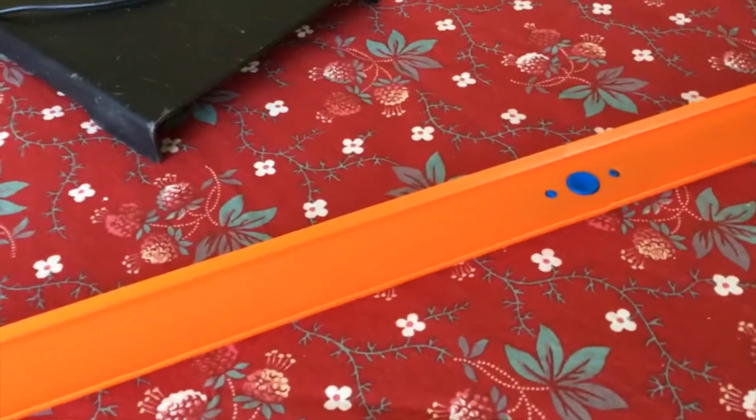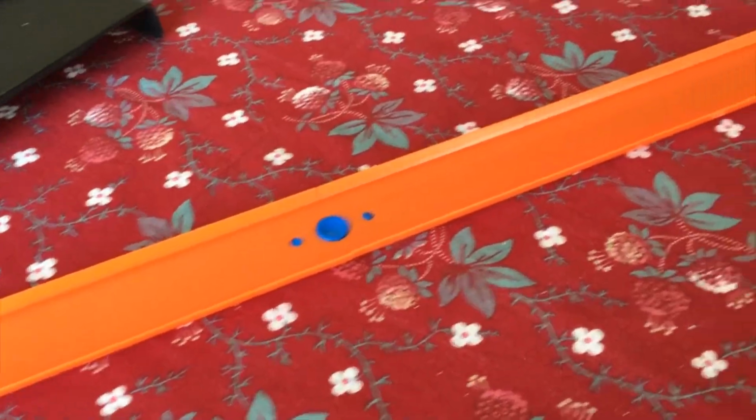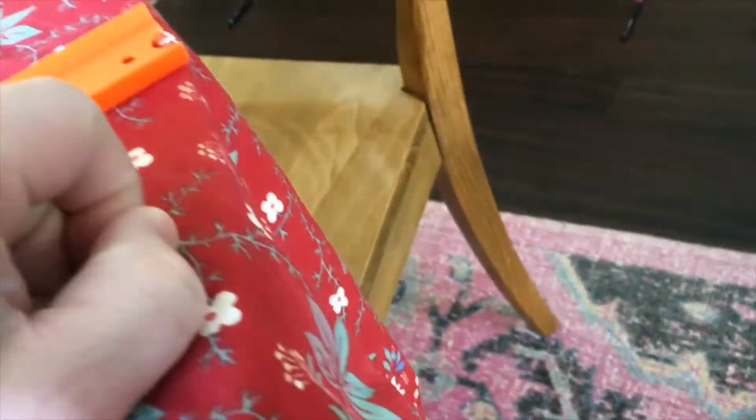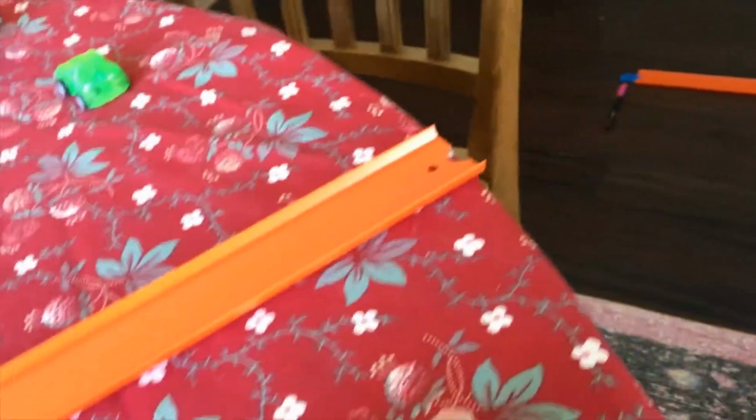Here's the setup for the second part of our pullback car lab. We've got our 1, 2, 3 sections of track. I've got the short piece right here. The end of the track though now is off of the end of the table. So we're going to be running our car off of the table and we're going to try to catch it in a bowl or something.